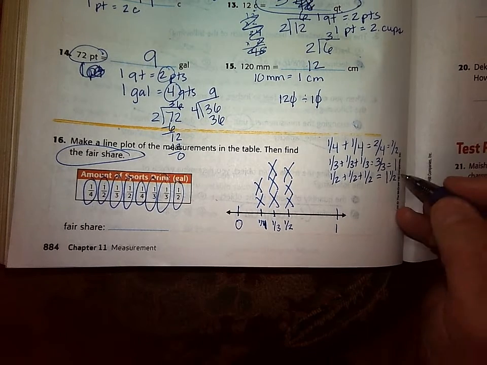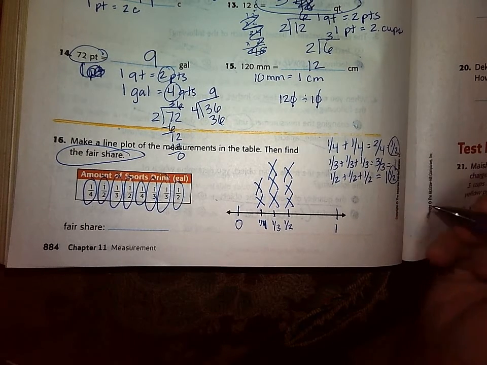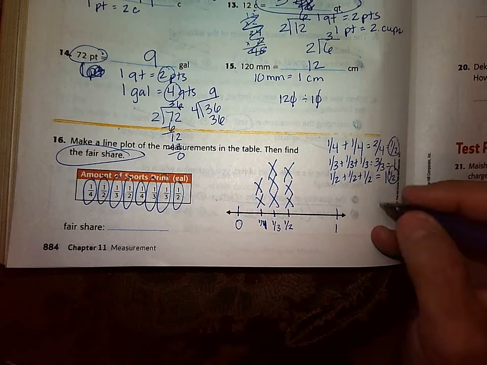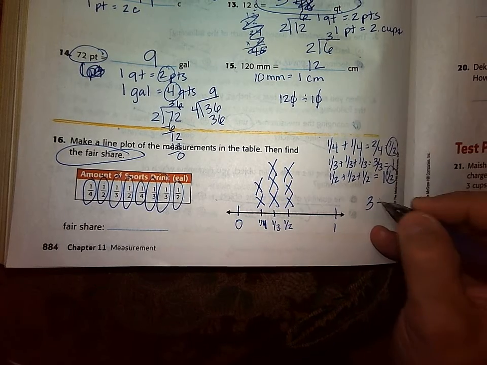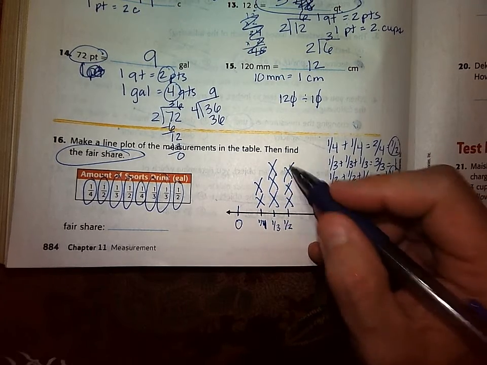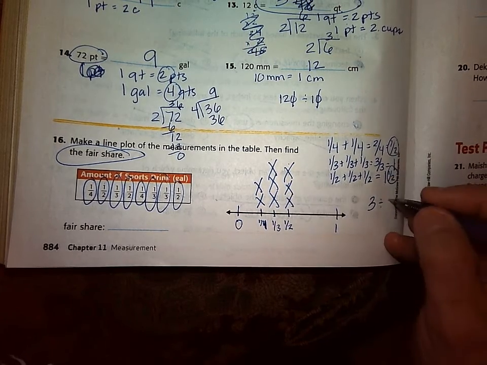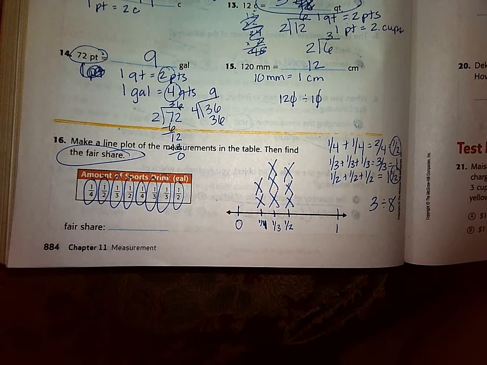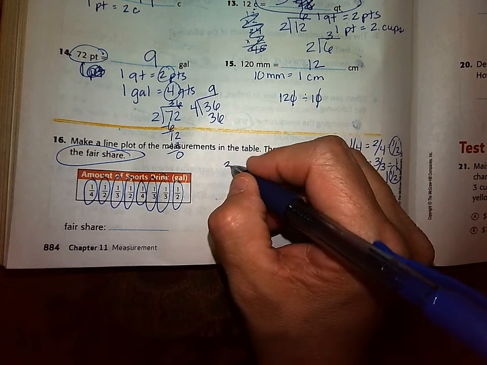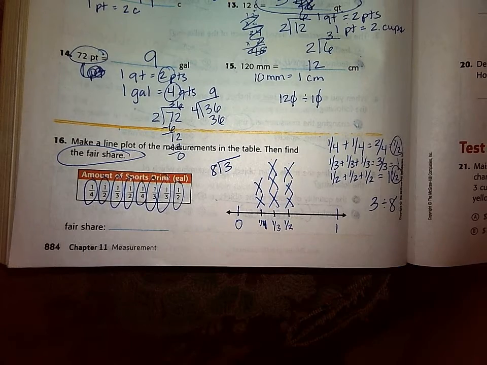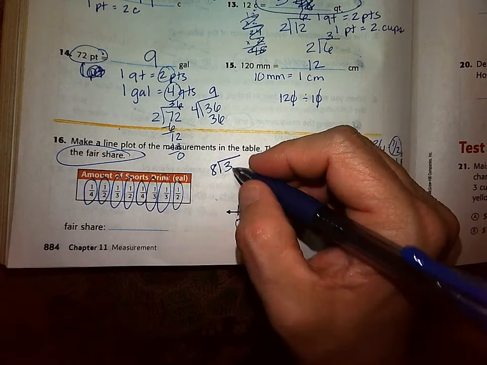Now I add those up. 1/2 plus 1/2 is 1 whole, 2 wholes, 3 wholes, divided by, how many x's do I have? 1, 2, 3, 4, 5, 6, 7, 8. 3 divided by 8. Now that's a hard one to draw out, so you're just going to go 3 divided by 8. Which number always goes in the house? The first number always goes in the house.